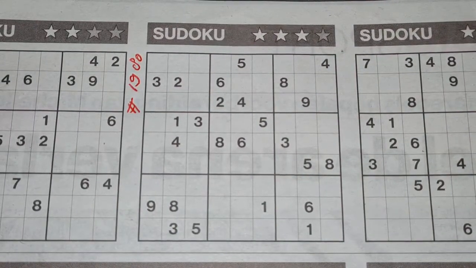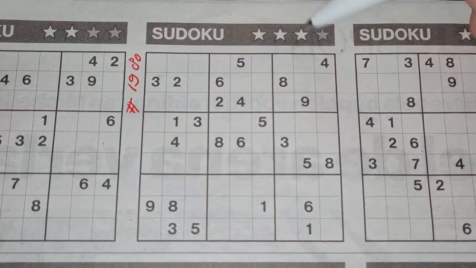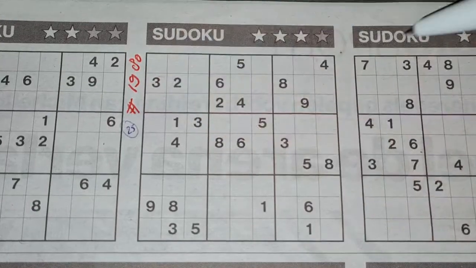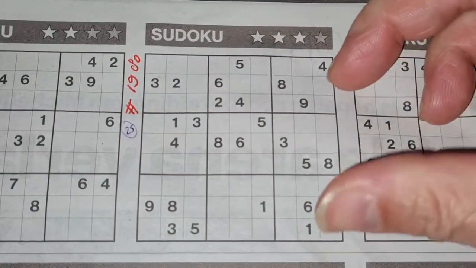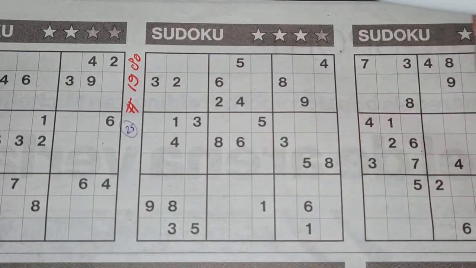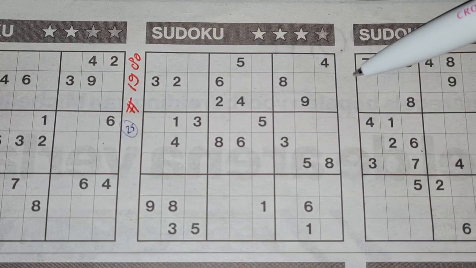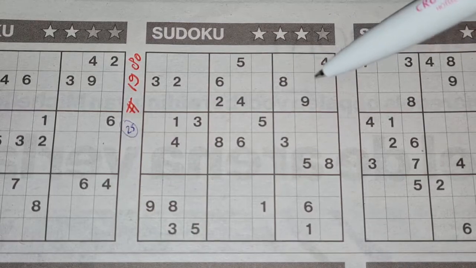Alright. And before I start, I always count the printed digits. This one has 25 printed digits. You can check if I'm right or wrong. Alright, so let's get started.